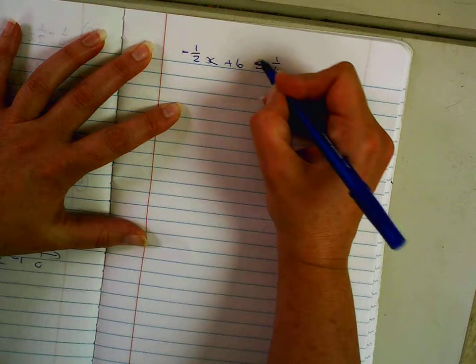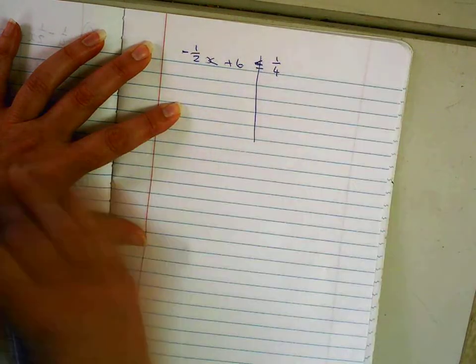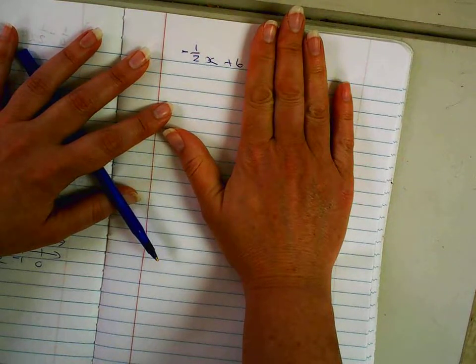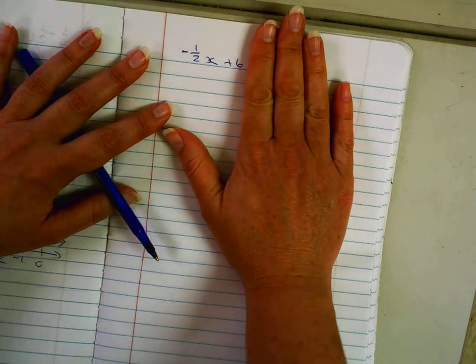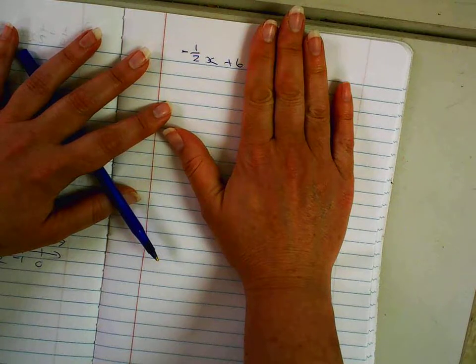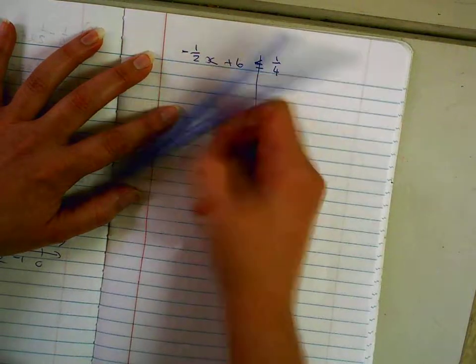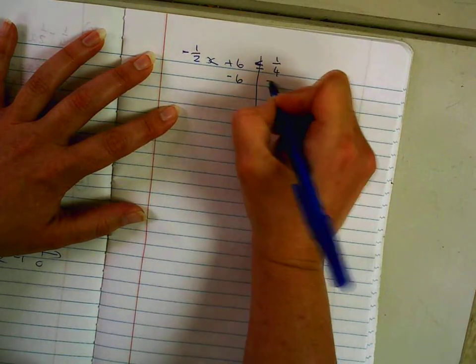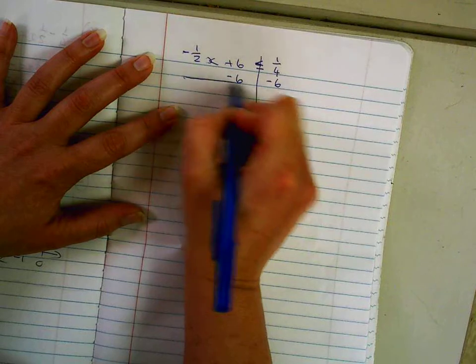So I'm going to go, okay? Step number 1, I close up the side. What's bothering x? -1/2 and +6. Which one stands further away? +6. So that goes away first by going minus 6. Minus 6, and if I do it on the left side, I do it on the right side. And let's see what's happened.